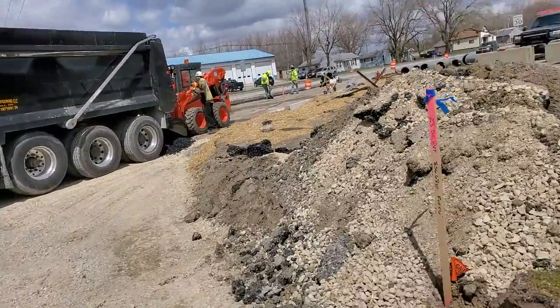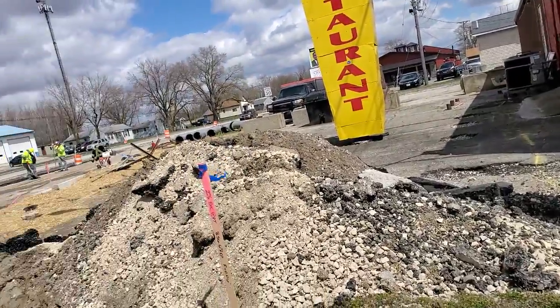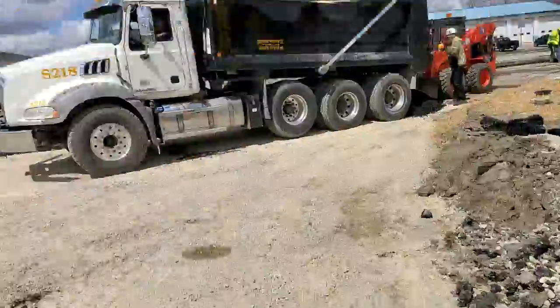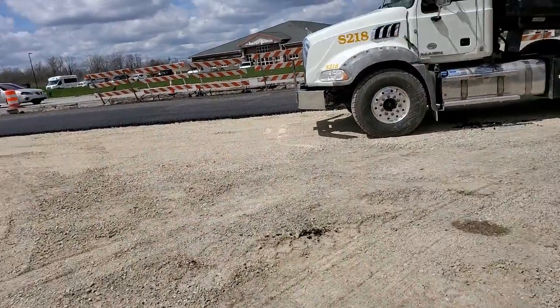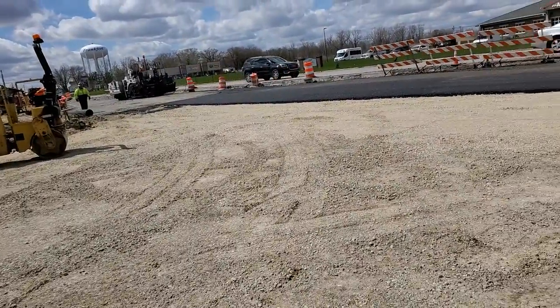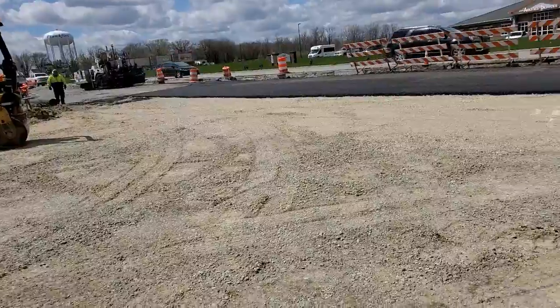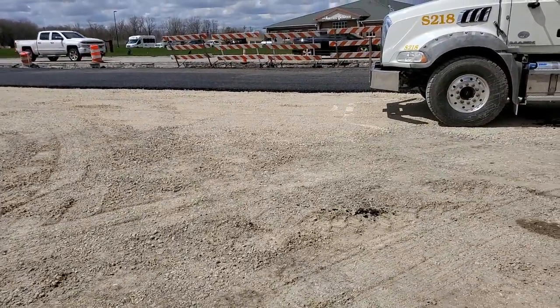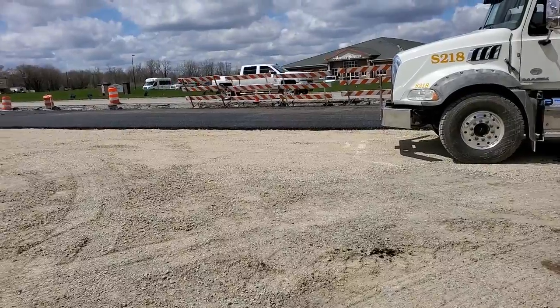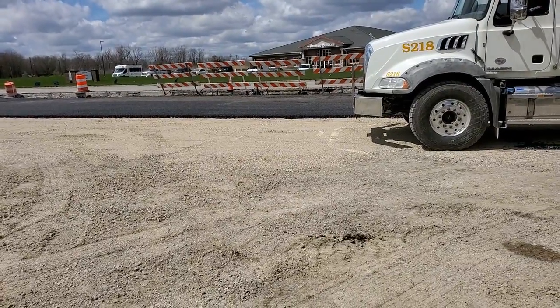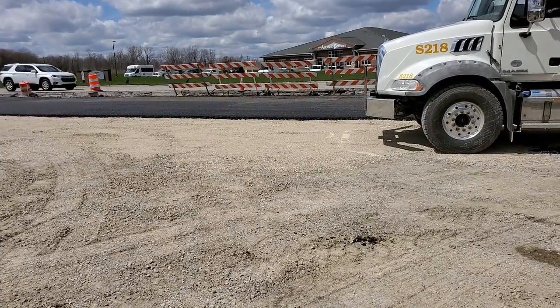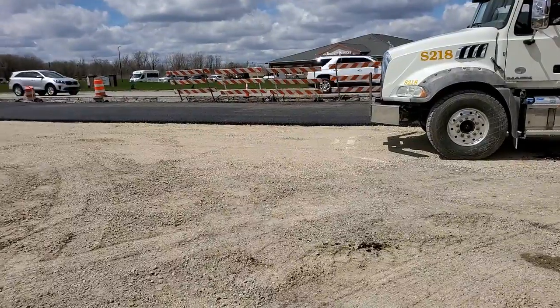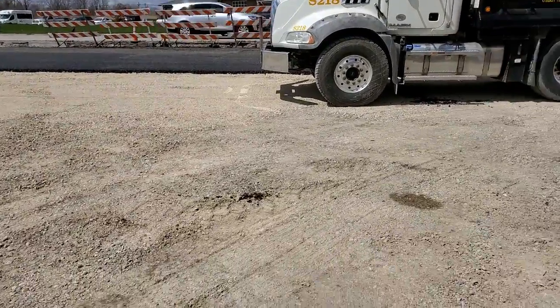Now, sometimes traffic, businesses, and residents, they don't like it, but in the end they're going to have a better road to travel. And this is Indiana's taxpayer money at good use, including mine.